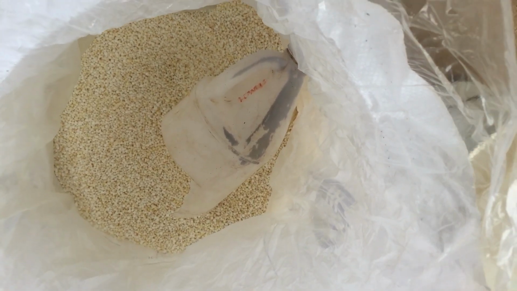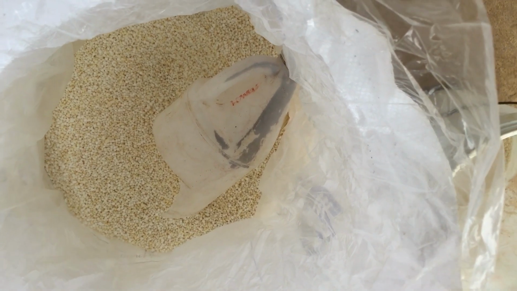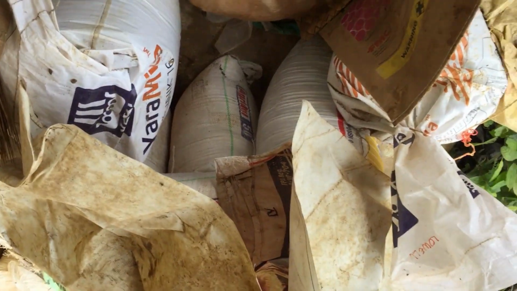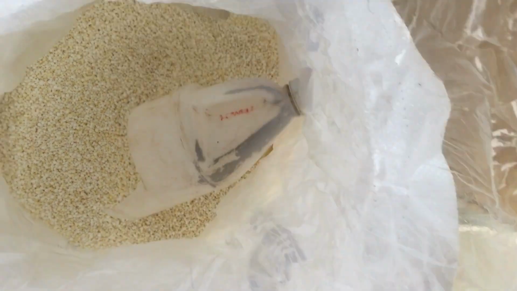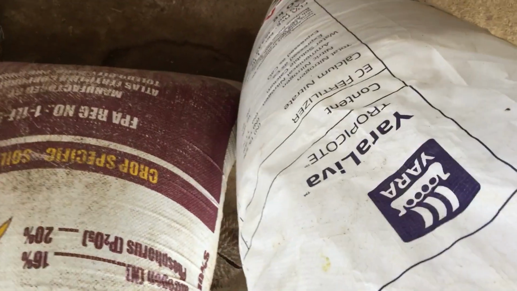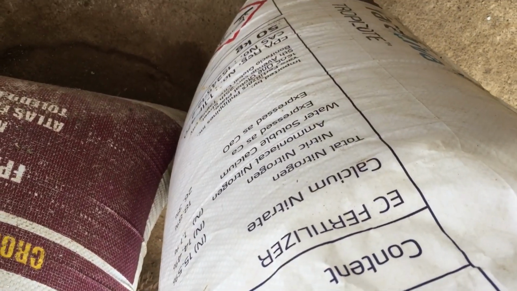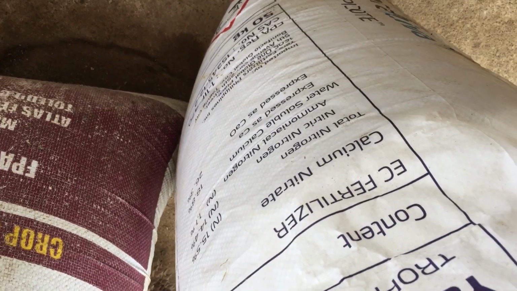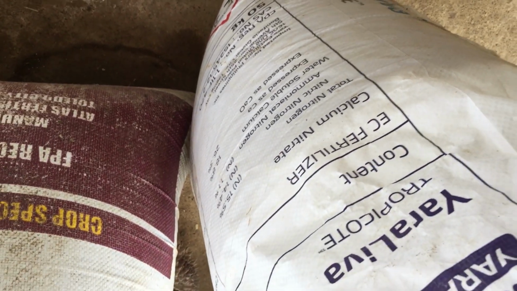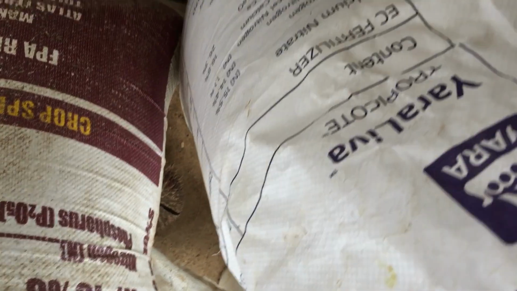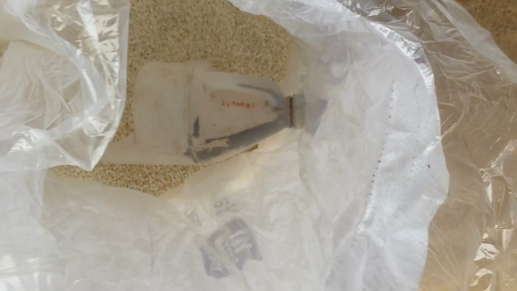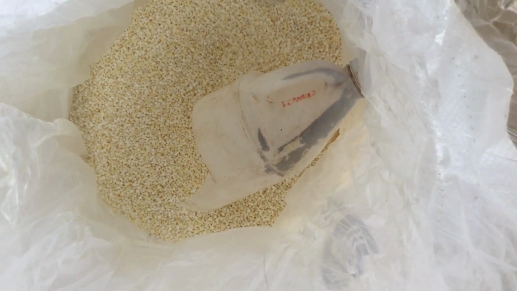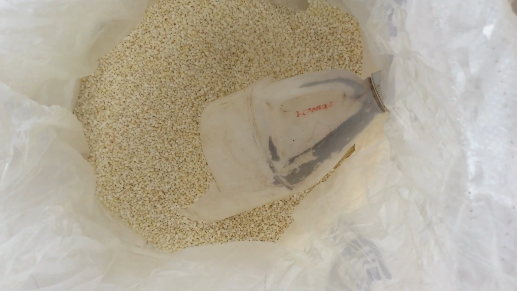bananas. Okay, there are other alternatives for calcium nitrate like Dolomite. We have Dolomite there, but this one is not just purely calcium nitrate. It has other macro elements here, and micro elements as well. I think they are included in each granule of Yara. So that's the calcium nitrate.